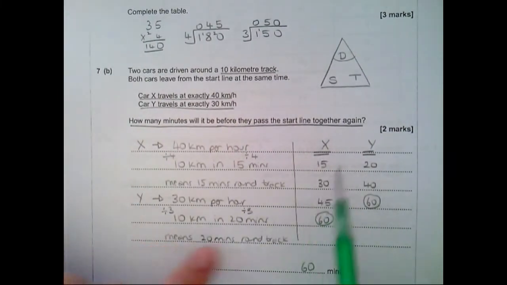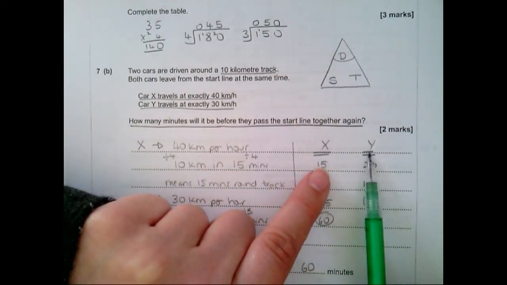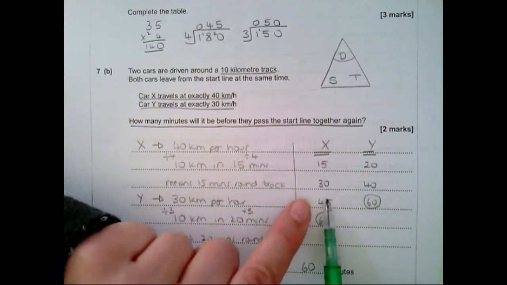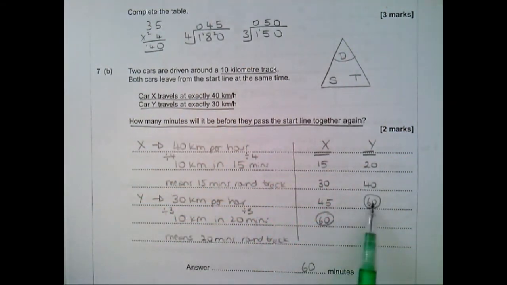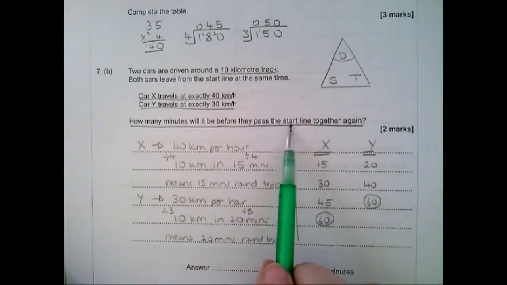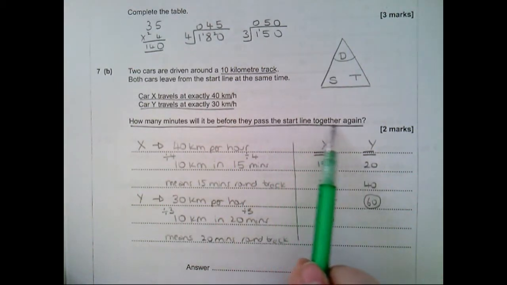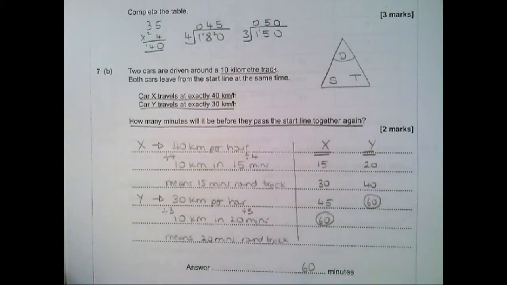So then over here I have car X and car Y, and kept going up in 15s and going up in 20s until I found the time that they actually had in common, and then that will be the time that they are at the starting line together again. So it would be 60 minutes, so they'd have to travel for an hour before they'd come back together again.